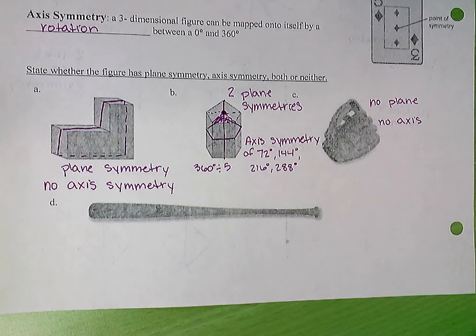Do I have plane symmetry in a baseball bat?